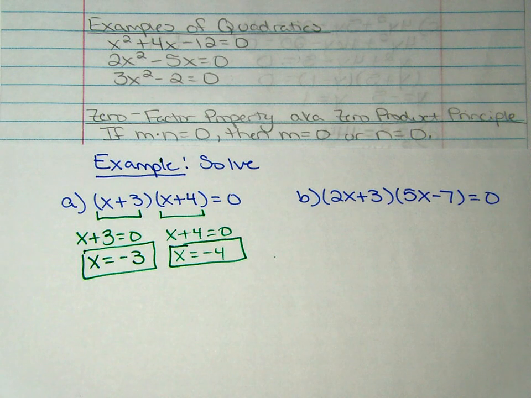And on Pearson, the way that you type them in is it tells you to type in multiple answers by using a comma in between. You don't have to put any type of a space or anything like that, and the order does not matter. So if you type in negative 3, comma, negative 4, that's correct. If you type in negative 4, comma, negative 3, that is also correct. But when they've done the factoring for you, it's pretty straightforward. Are there questions on that one?